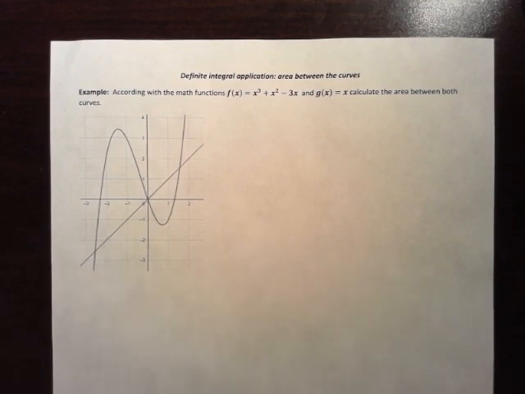Hi guys, continue with the definite integral application. Right now we are going to see example number 2 that is based on area between the curves. This example is very similar to the other one, but in that case, instead of one function, here we are going to have two functions.